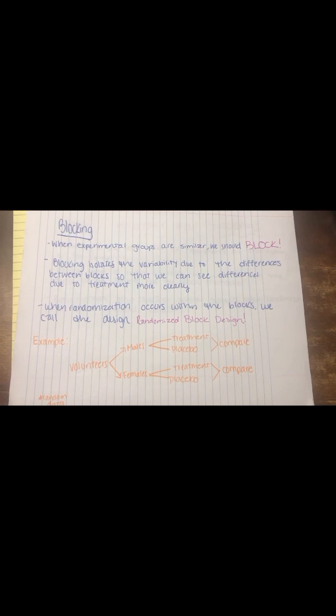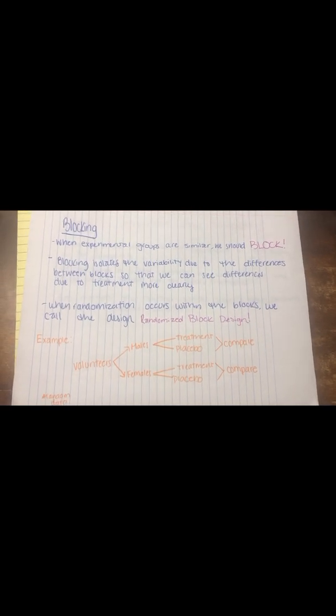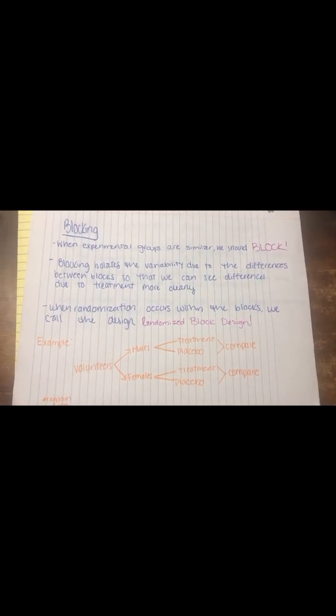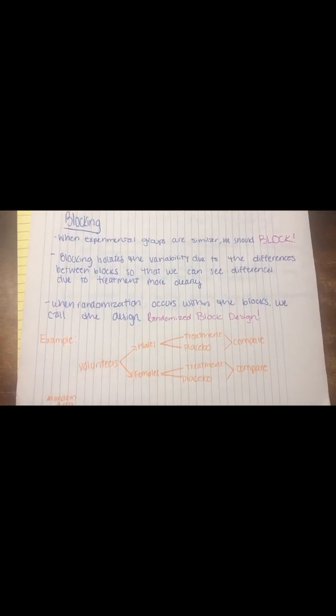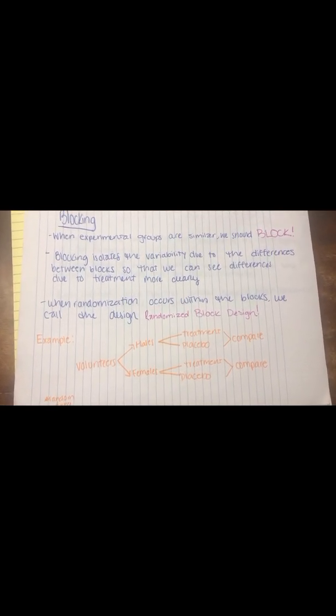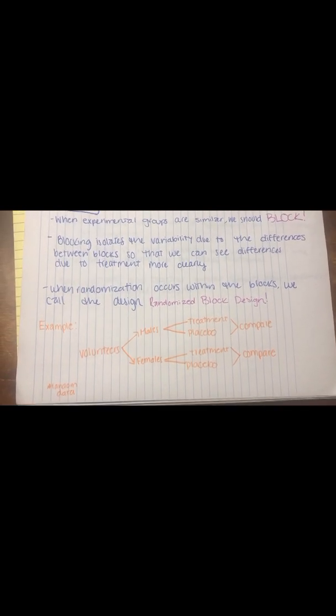When experimental groups are similar, we should block them. We do this so that we can isolate the variability due to the differences between all of the blocks, so that we can ultimately see the differences due to the treatment. When randomization occurs within the blocks, we call the design a randomized block design.